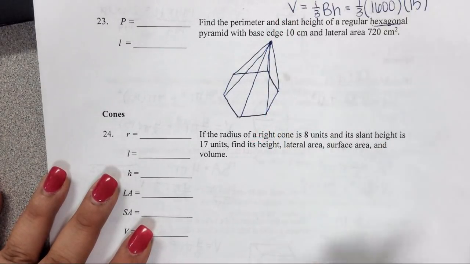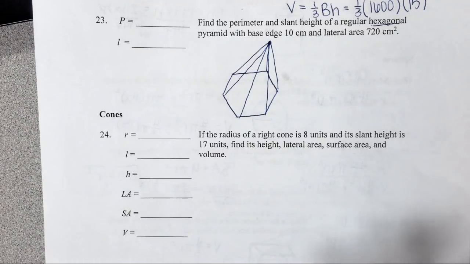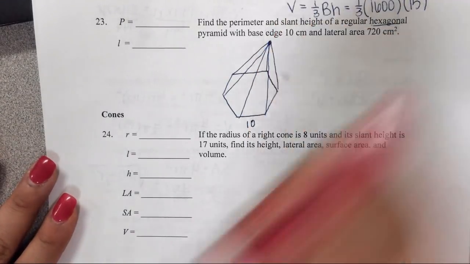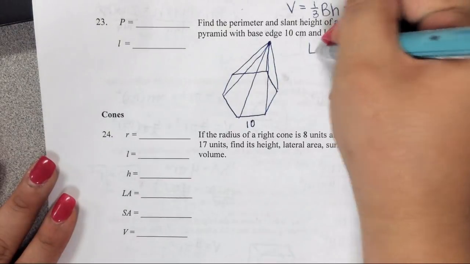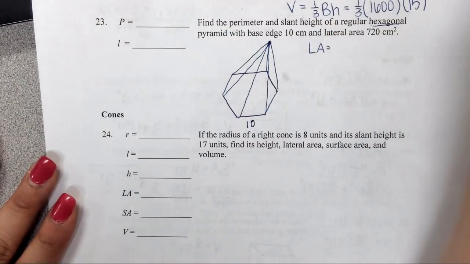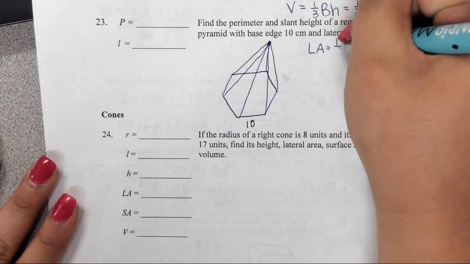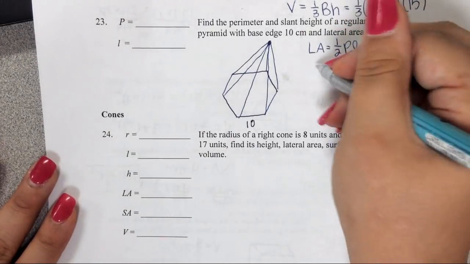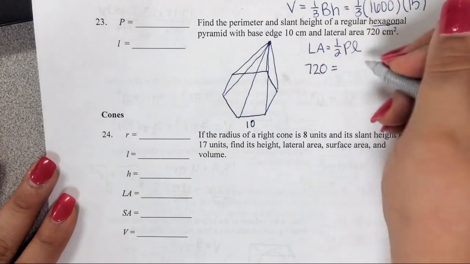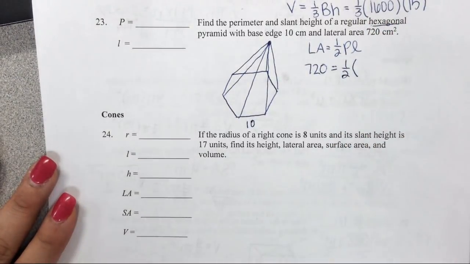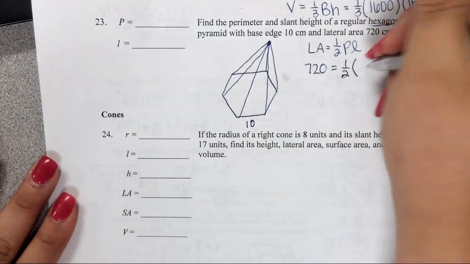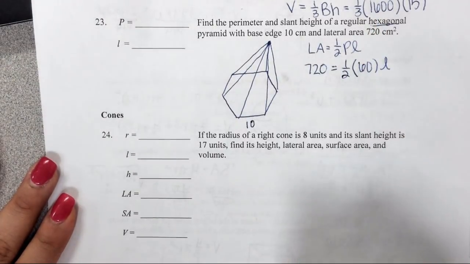Hexagonal pyramid, not prism. All right. From here, I know that the base edges are 10. And I also know that the lateral area is 720. What is the formula for lateral area? So if my lateral area is 720, do I know my perimeter? Yes, 60. Because you do 10 times 6 for the hexagon, and you get 60. Do I know L? No.